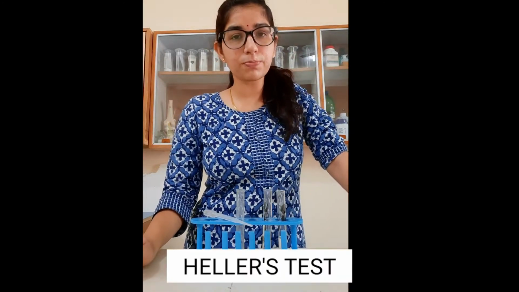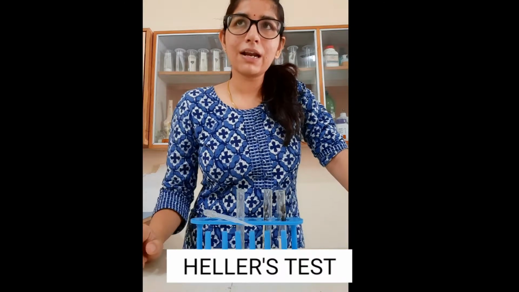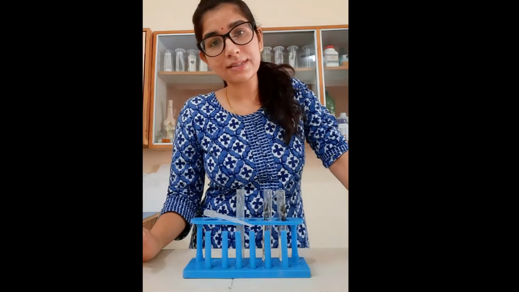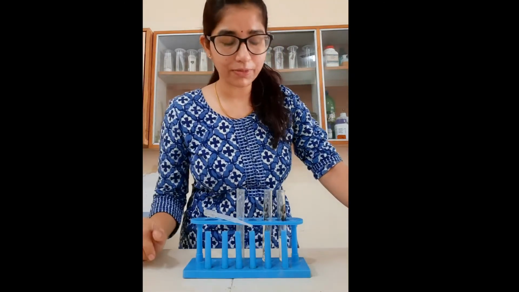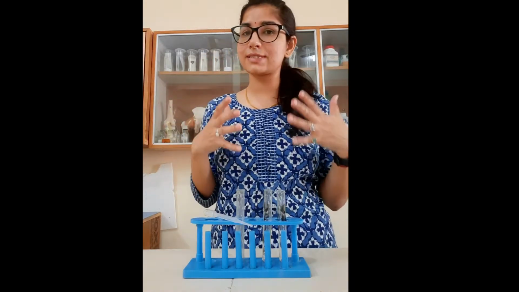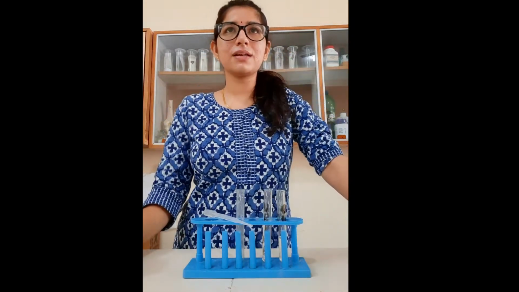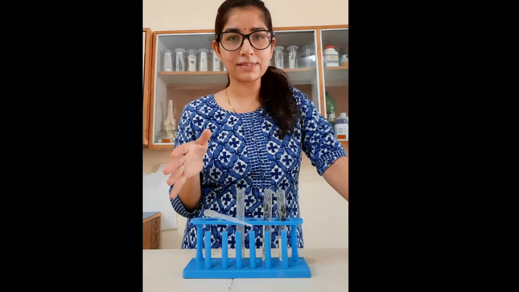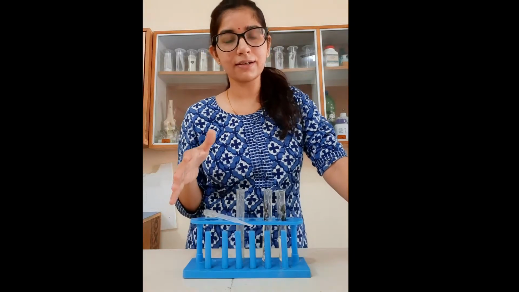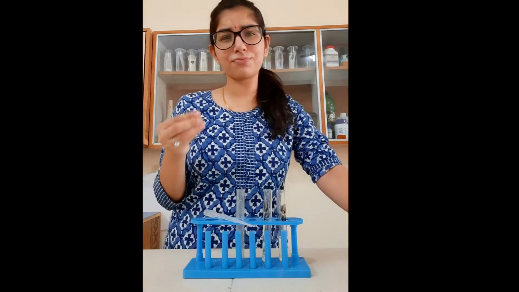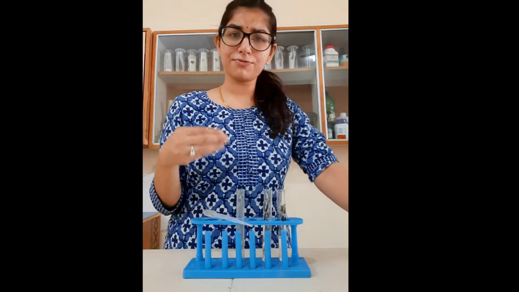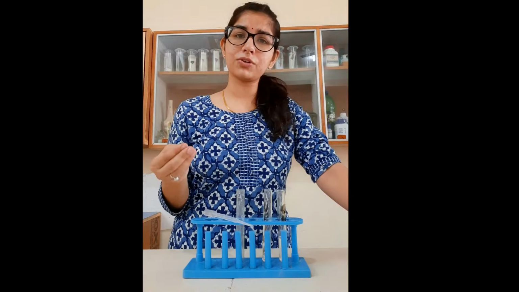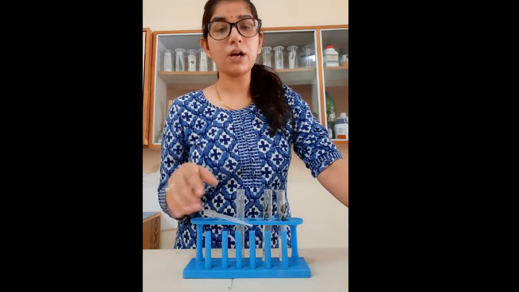Which test we are going to perform? Heller's test. Now, what is the reason that I am performing with the stimulated urine? Because see, in the normal case, even if I test my urine sample, the normal albumin levels are not detected in the test, right? Because they are not very high, and if there's some amount of albumin secreted with your urine, that is not detectable.